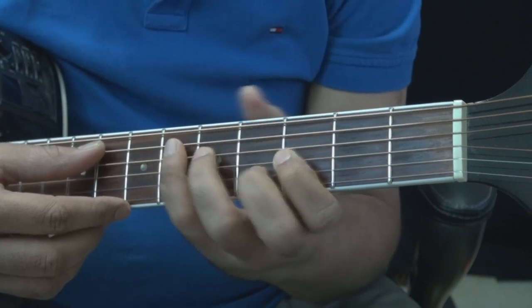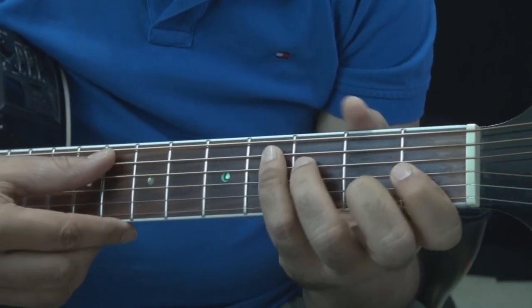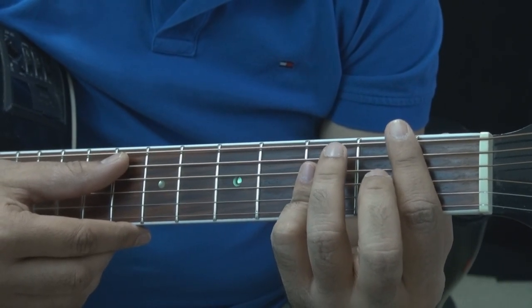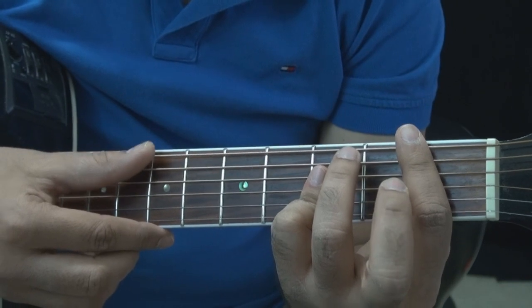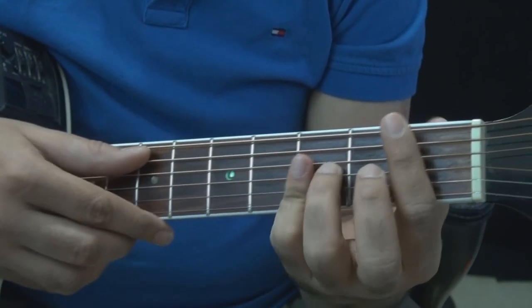You would also need to know D flat major, played for very short moments. The song also switches for a very short moment to a major key, so you would also need to know B flat major. It comes for a very short moment.